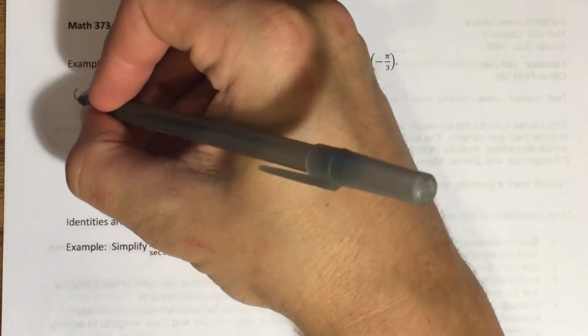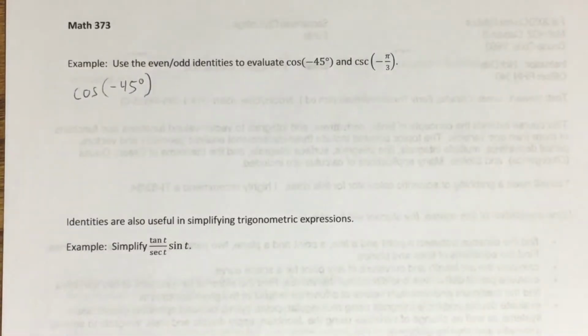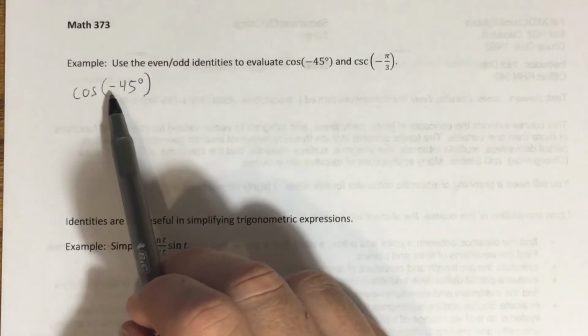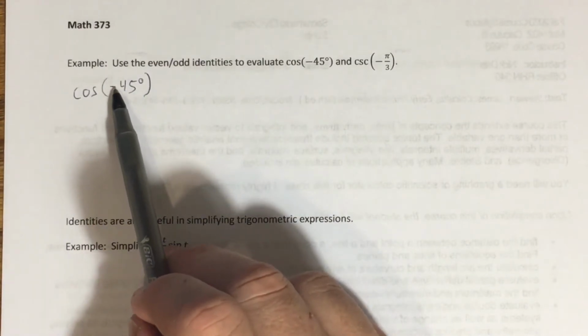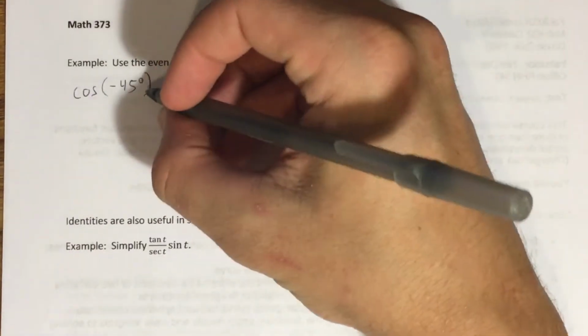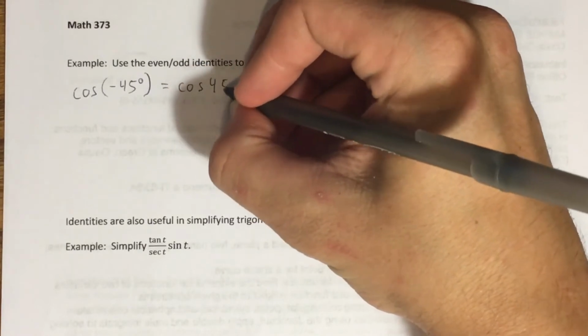If I want to evaluate cosine of negative 45 degrees, cosine turned out to be an even function. So because it's even, remember, even functions will sort of eat up these negatives. It'll absorb this negative, which to us means that cosine of negative 45 is the same thing as cosine of positive 45.